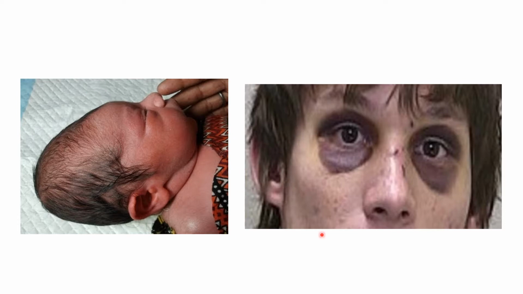Next day morning, when he got up and he looked into the mirror, he saw this purplish discoloration around his eye. So what happened in this particular case? The answers to both these cases we will get in this particular lecture.